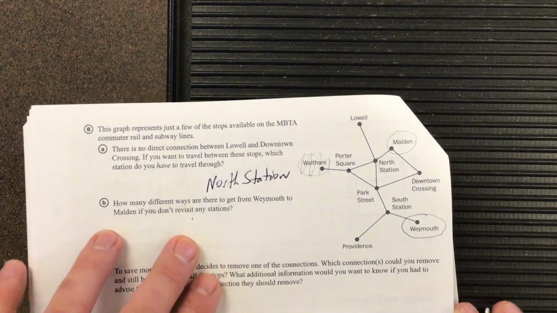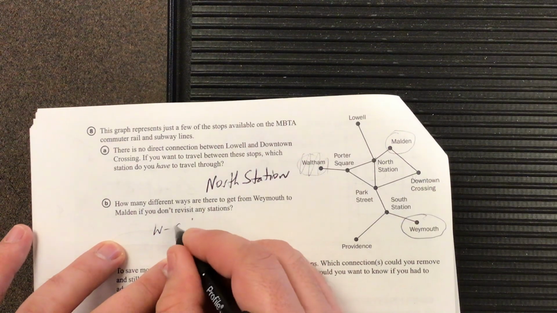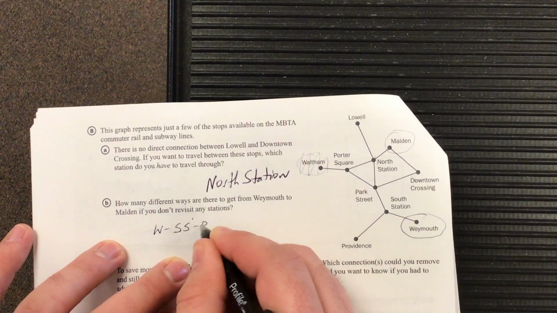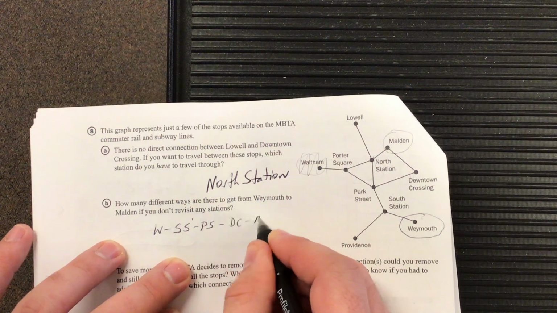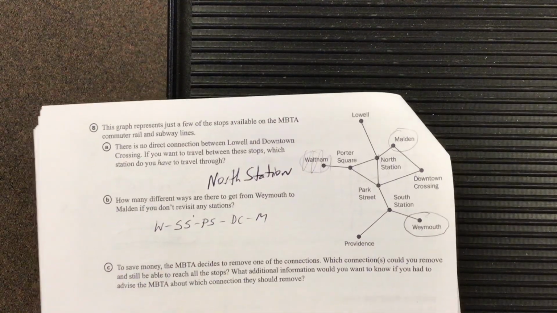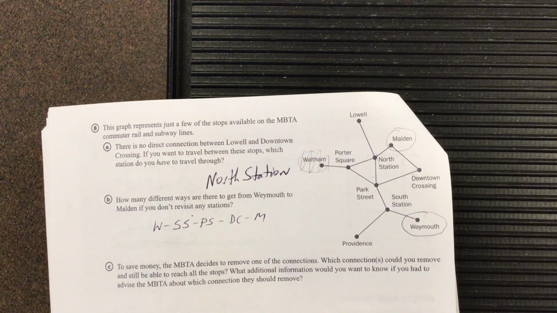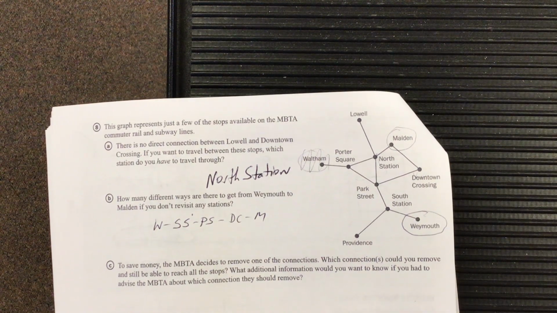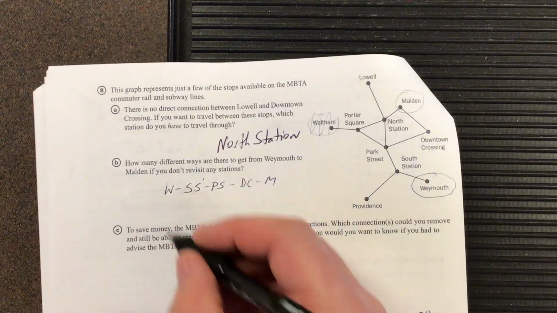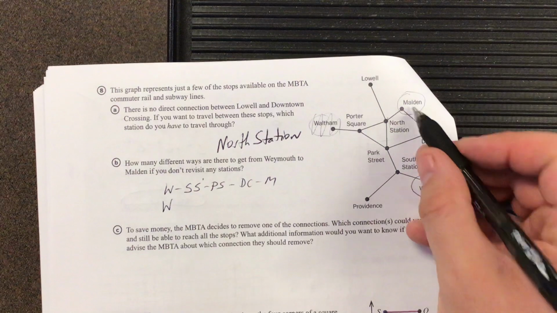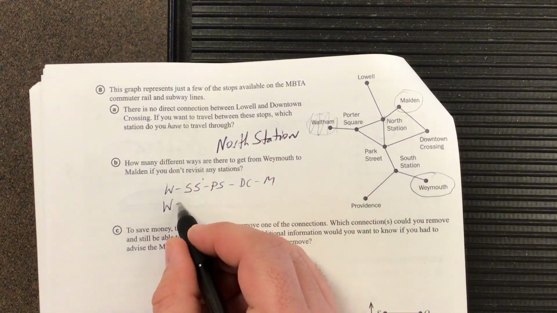Okay, start at Weymouth. You have to go through South Station and Park Street, and then you could either go through Downtown Crossing or North Station. Okay, so there's one: Weymouth, through South Station to Park Street to Downtown Crossing to Malden. Landon, can you give me a different way to get from Weymouth to Malden? That's different than Mel's.